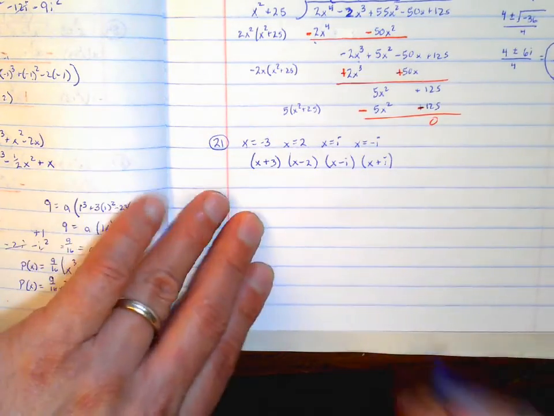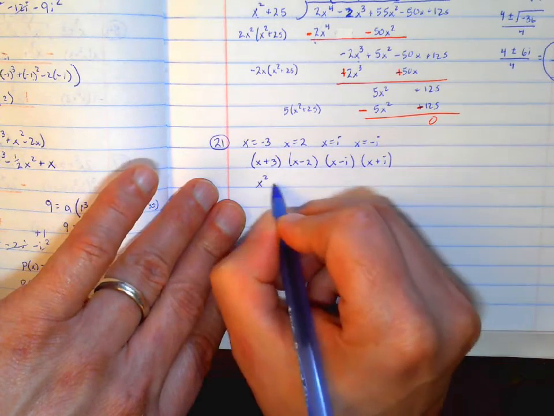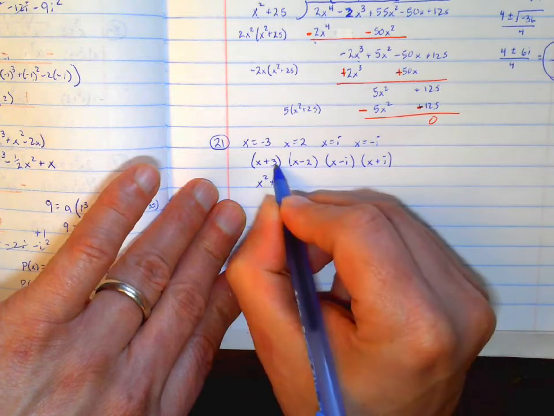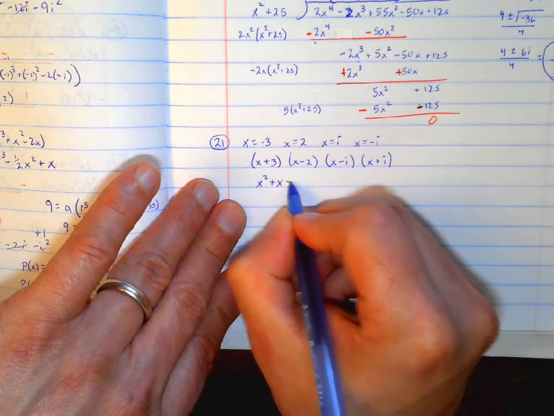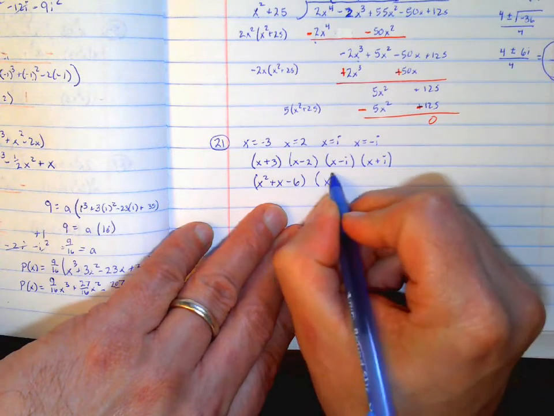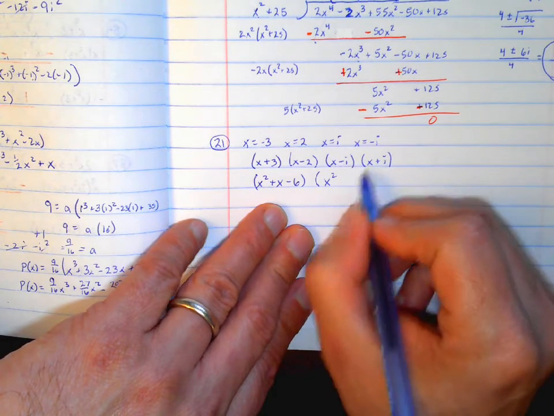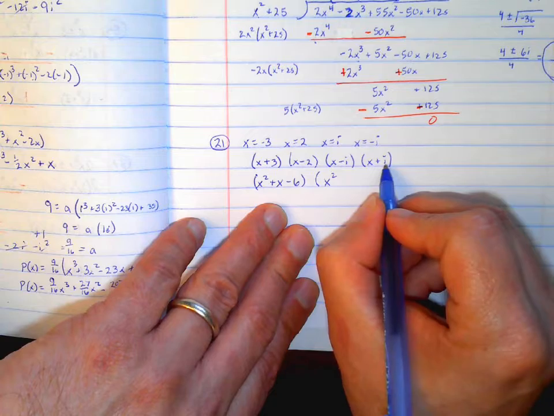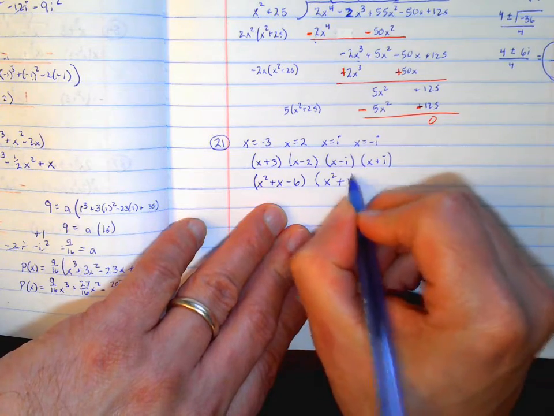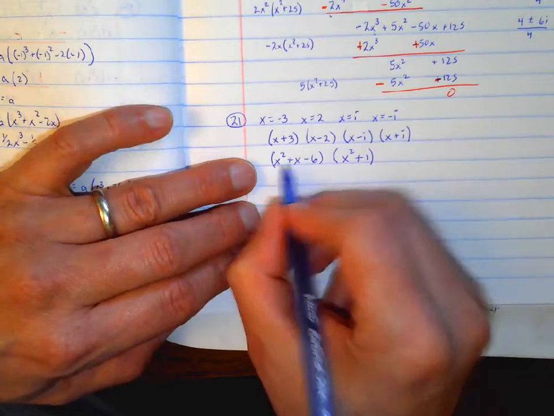Okay, so if I multiply these two together, that's x squared minus 2 plus 3 is plus 1, just an x, and then minus 6. Here, x squared, and that is xi, and negative xi cancel, negative i squared is -1, so it'll be plus 1. Then the last step we have to do is multiply these together, so it'll be x to the 4th.